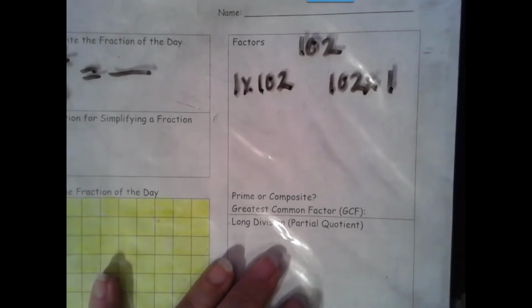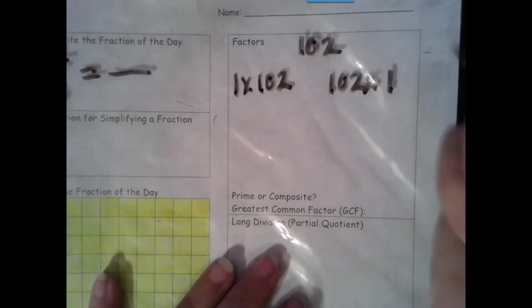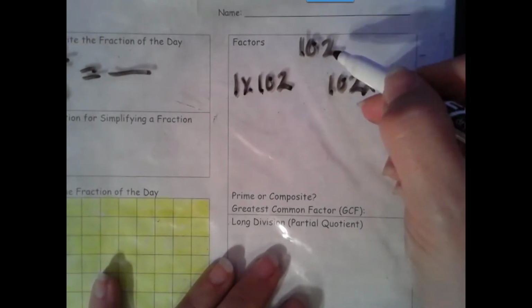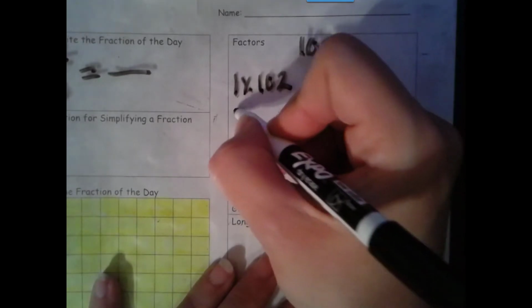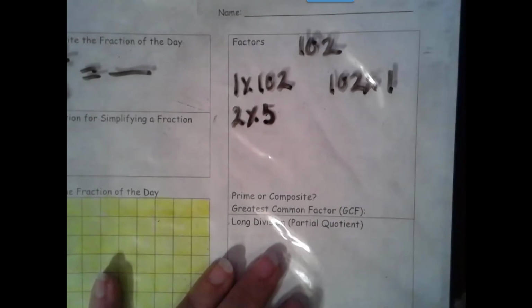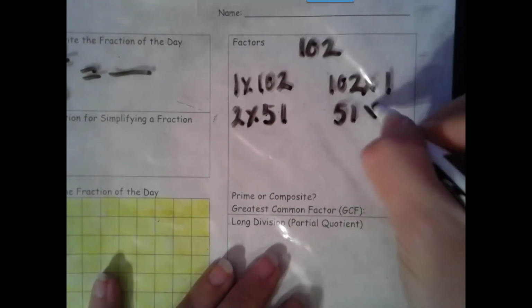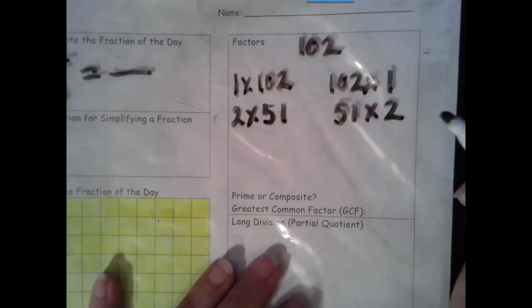Now I'm going to go through my divisibility rules in order. After 1, we try 2. The rule for 2 is that it ends in an even number. It does end in an even number, so 2 is a factor. I have 10 tens, so half of 10 tens is 5 tens. Half of 2 is 1. Okay, then that commutative property.